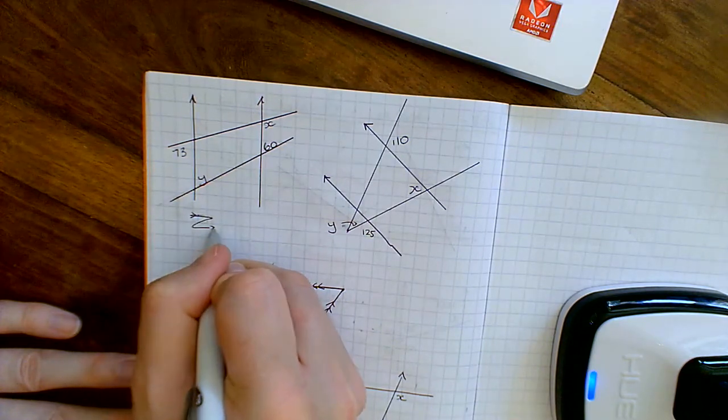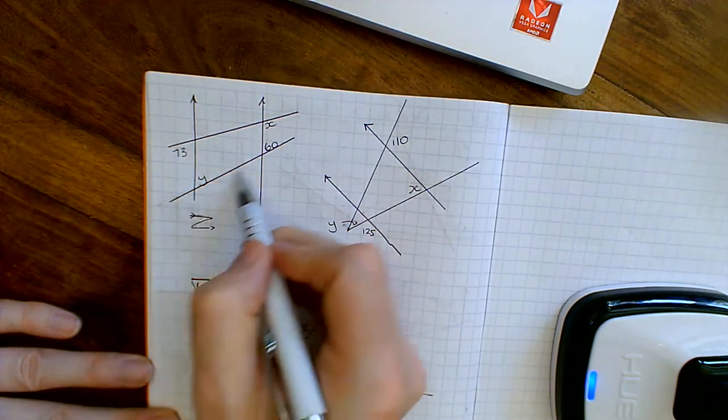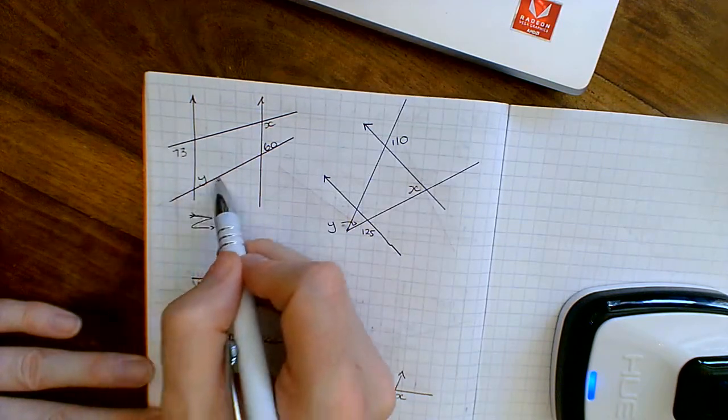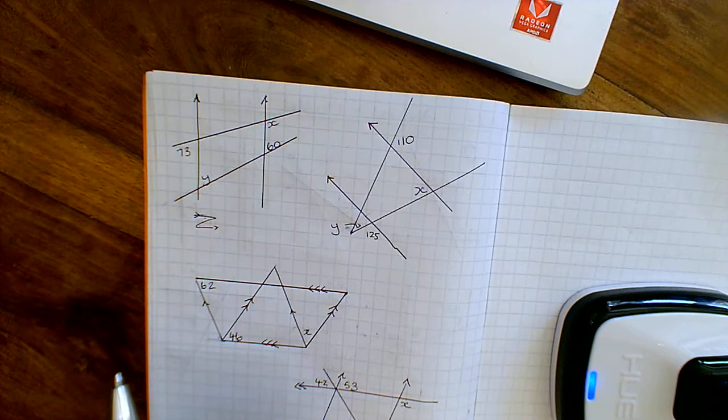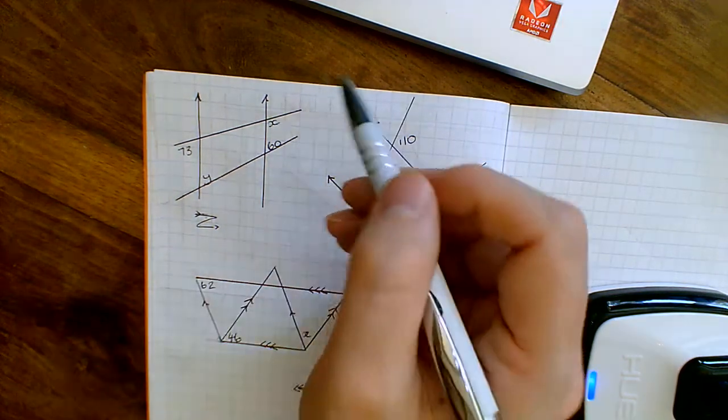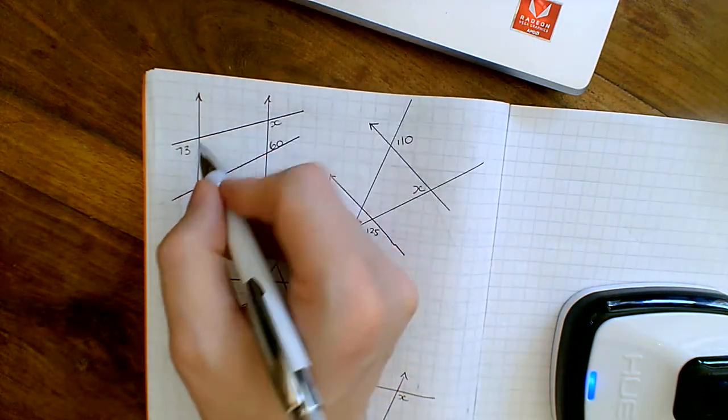So the legs on there are the parallel lines and these are the two angles. Now these two lines aren't parallel, so I don't have the Z shape, okay? So I can't get from here all the way down to here. So I've got to think elsewhere. Right, so let's have a look. I'm going to go with the 73.